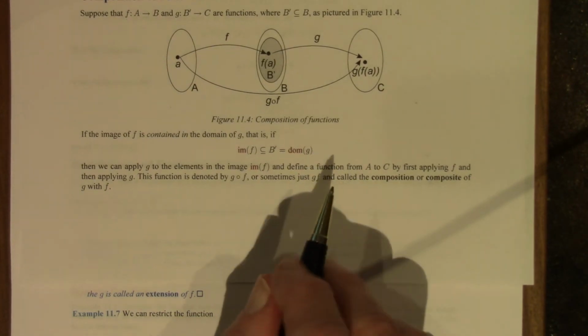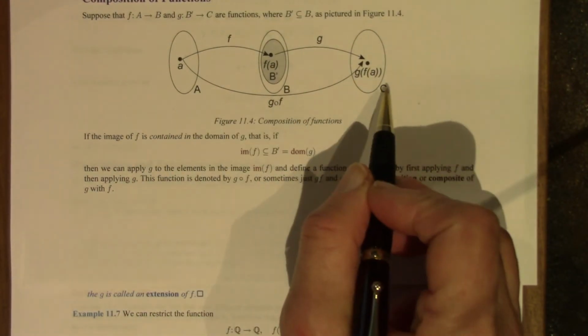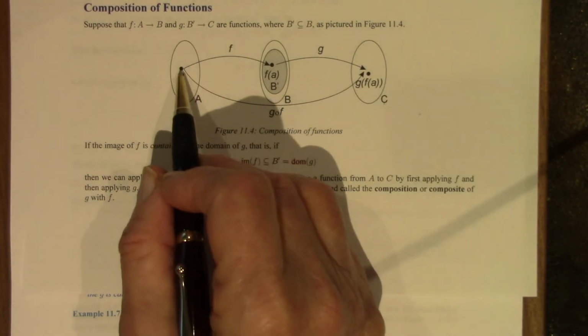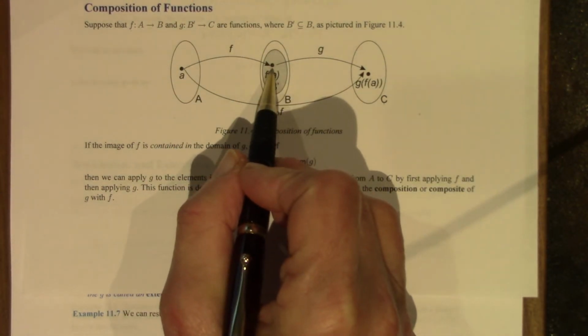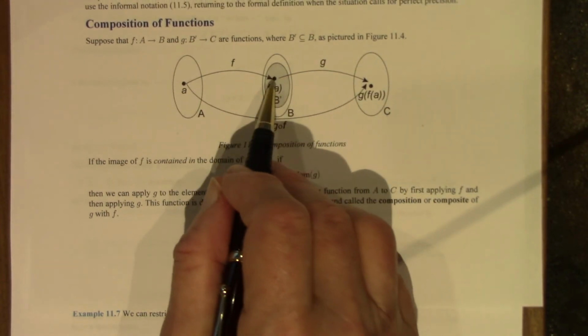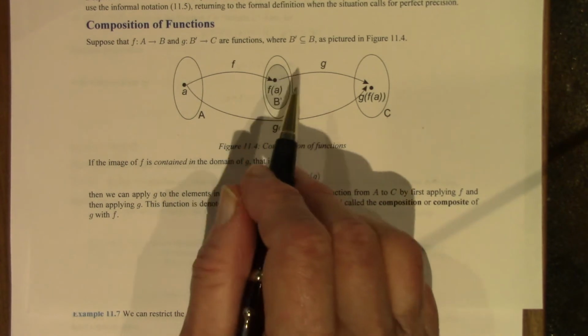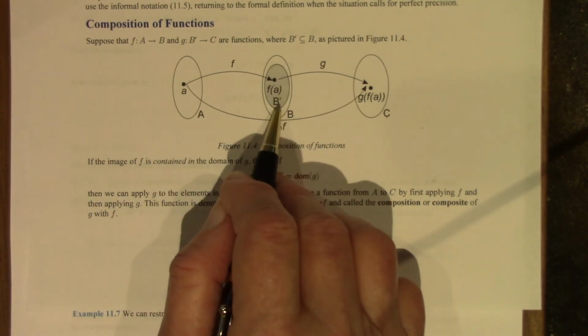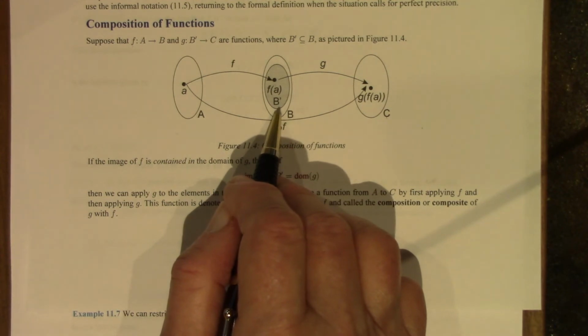And so we can define a function from A to C in words by first applying f and then applying g to the result. And that's guaranteed to be a legal operation because the image of f is contained in the domain of g.